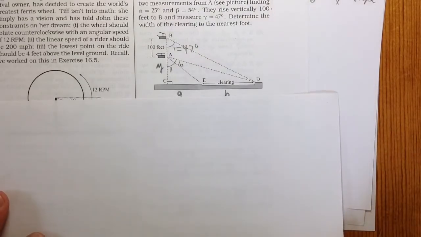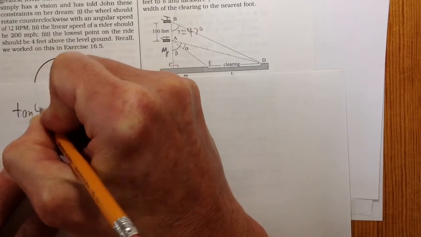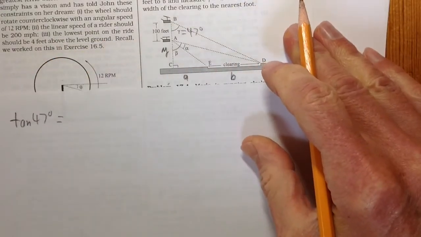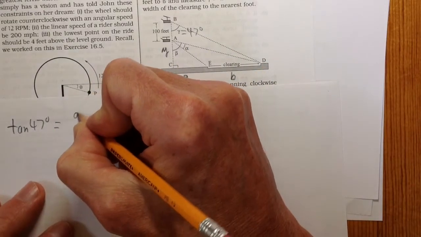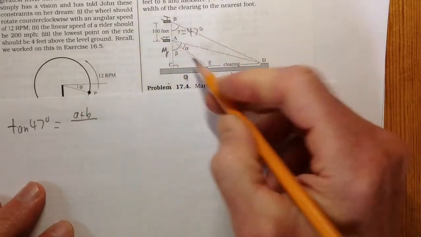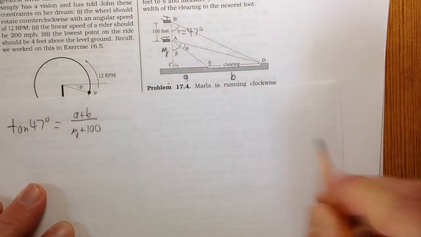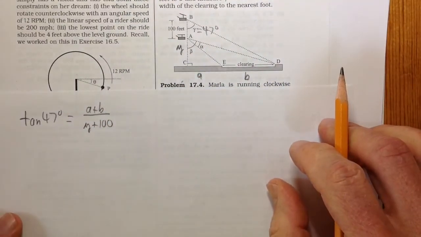And we know what tangent 47 degrees is. That's just a number we can look up. So tangent of 47 degrees equals opposite, A plus B, divided by the adjacent, which is Y plus 100. And that's just a number we can look up. Okay, that's one relationship that we know.